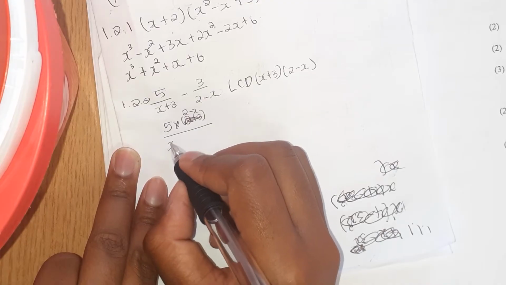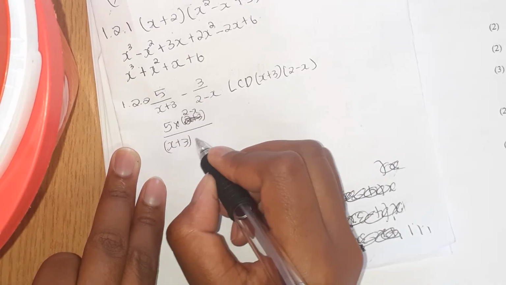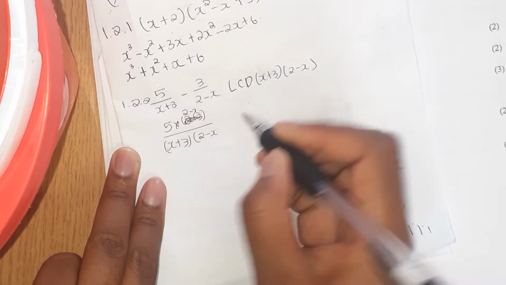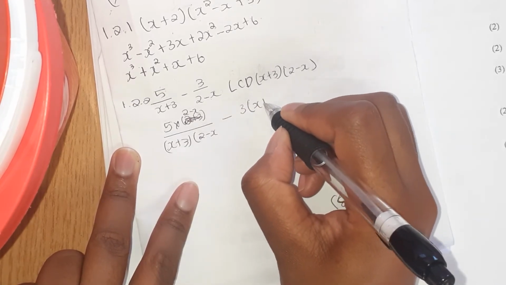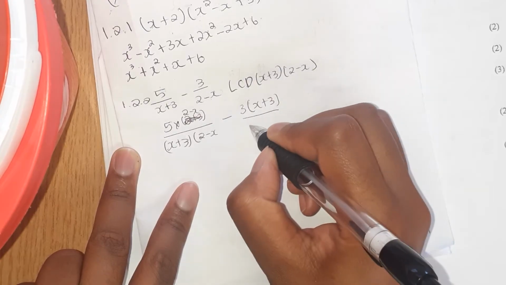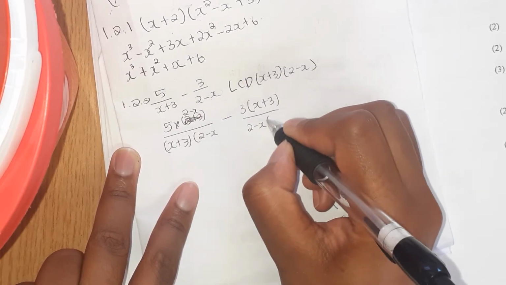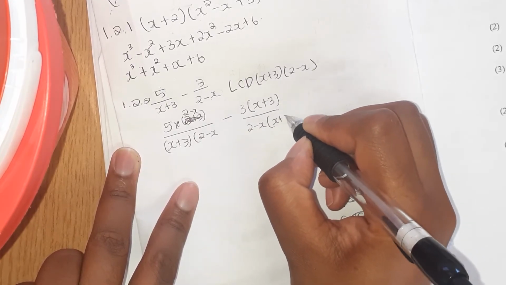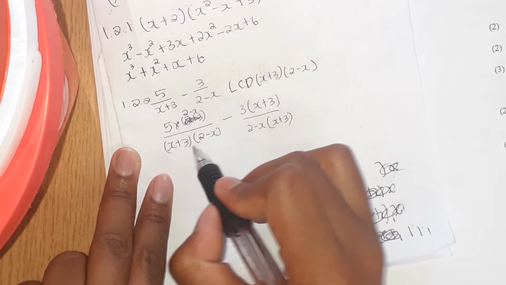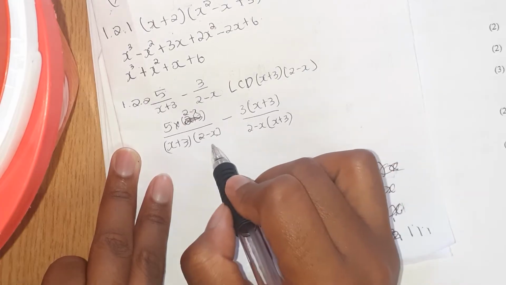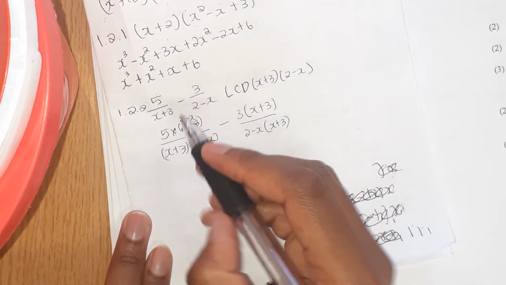And then here we will have x plus 3 times 2 minus x, minus 3 times x plus 3, into 2 minus x plus 3, right? So we just want to have what is common on the denominator. So the denominators are the same.